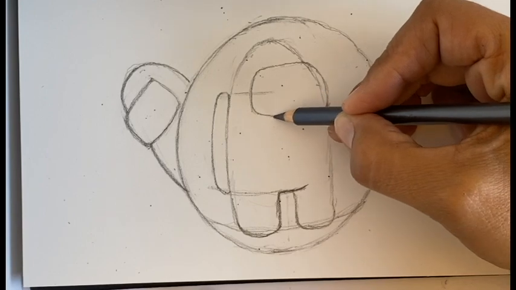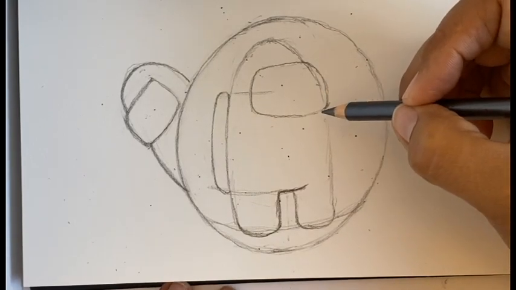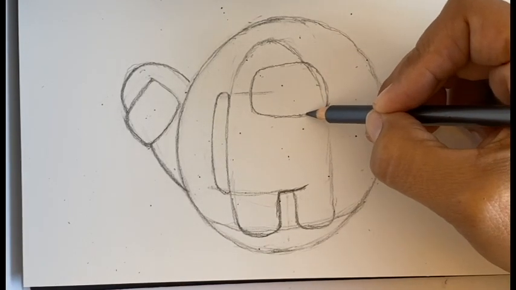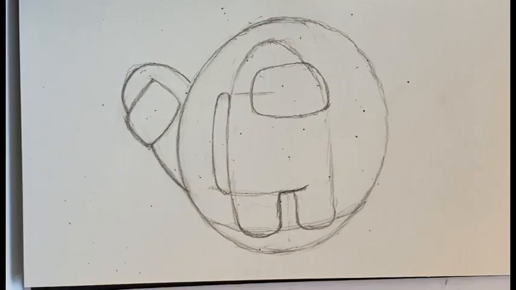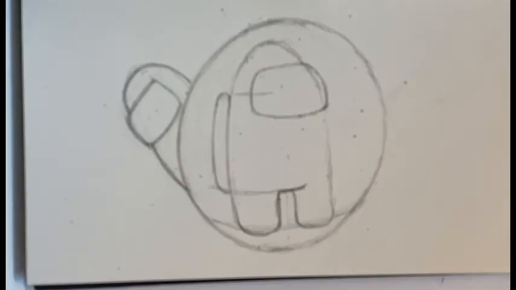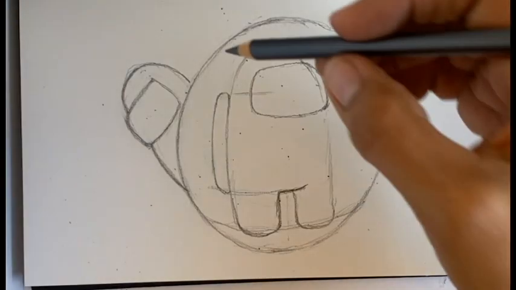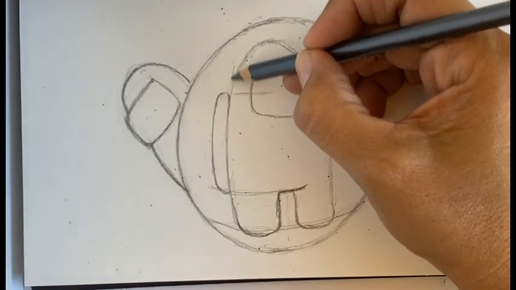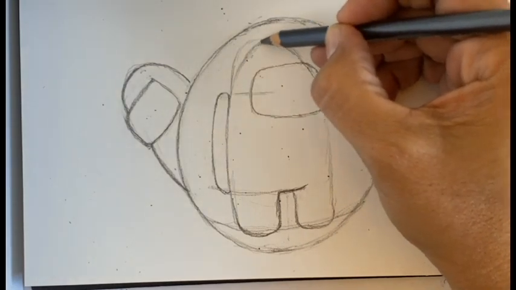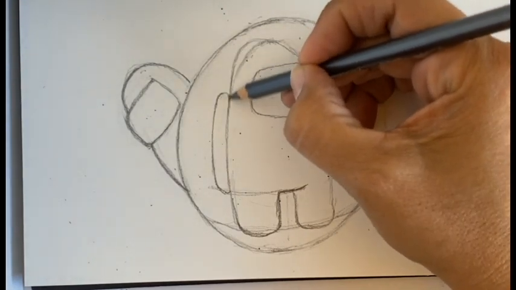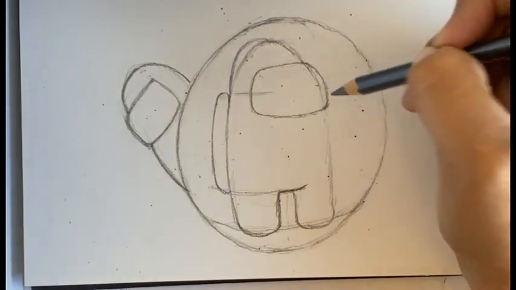And I'm still drawing very softly. These are basic, simple shapes, but you gotta do it just so. Okay, so this is looking like my character should. I think it needs to go a little bit further this way. Okay.